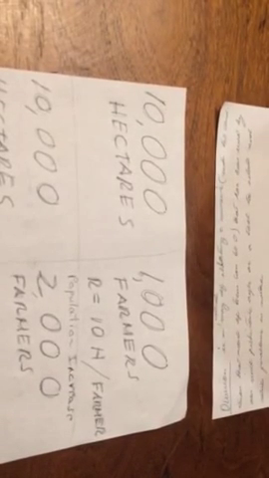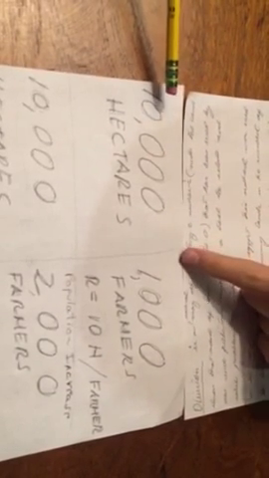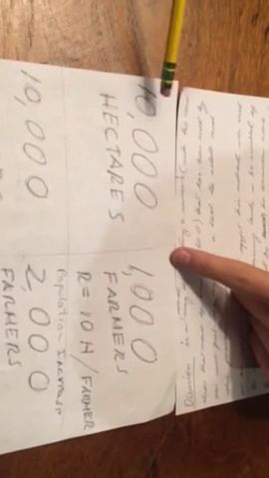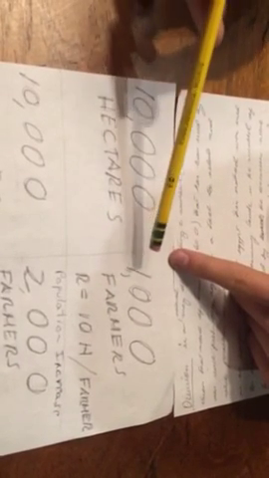This is pretty basic. You just divide 10 divided by 1 equals 10. Let's do it again: 10,000 divided by 1,000 is 10.